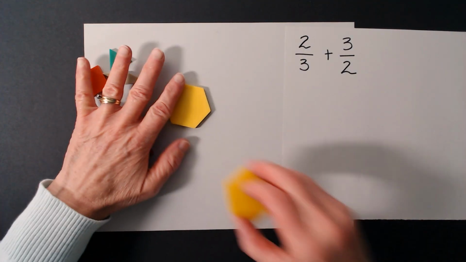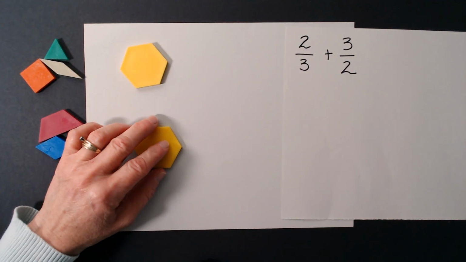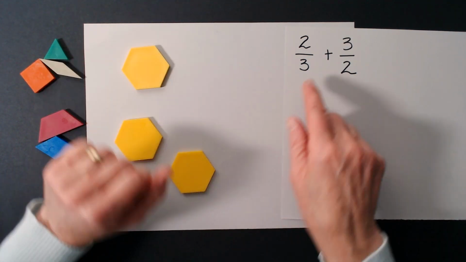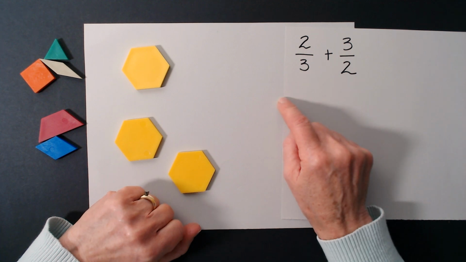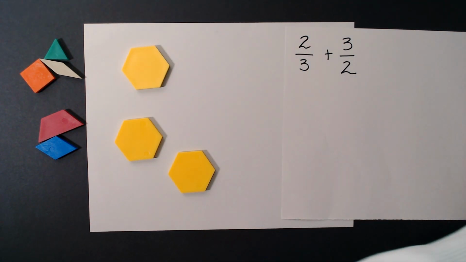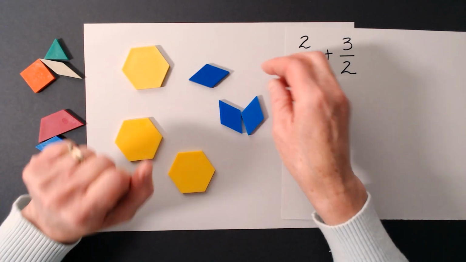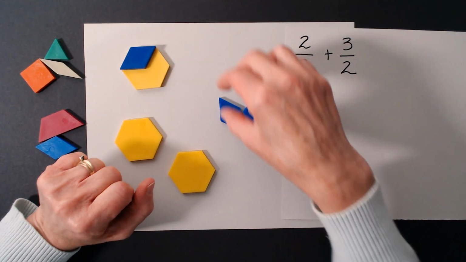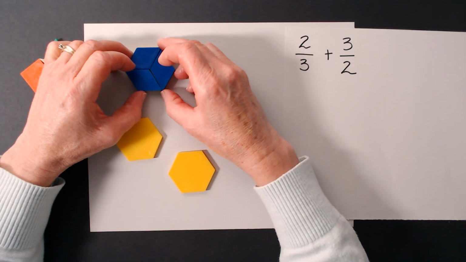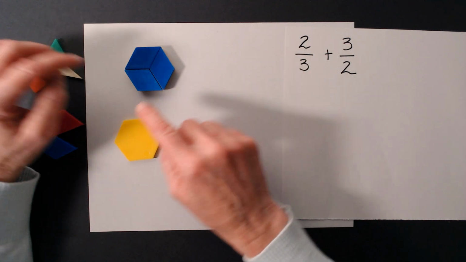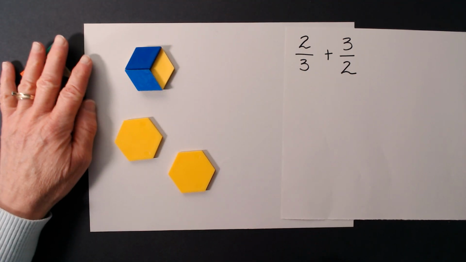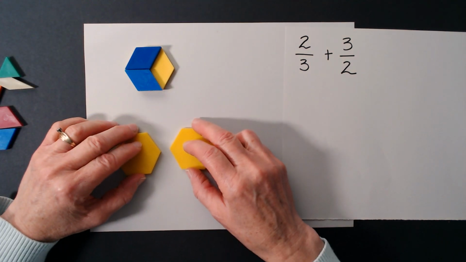I can begin with my hexagons, and I can use them to represent each of these fractions. So if I want to represent 2/3, I know from exploration that 3 of the parallelograms will make a whole, or 3/3. So what I'm going to do is remove one of those, and there I've represented 2/3.